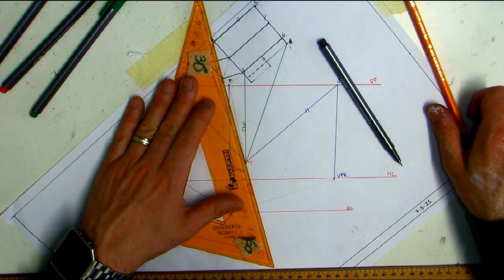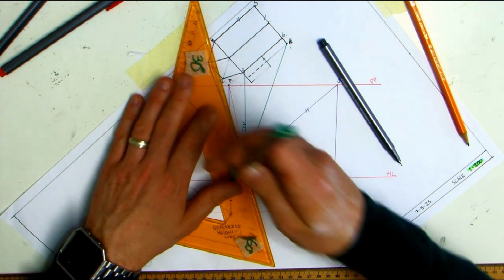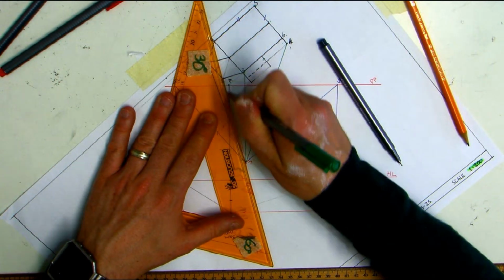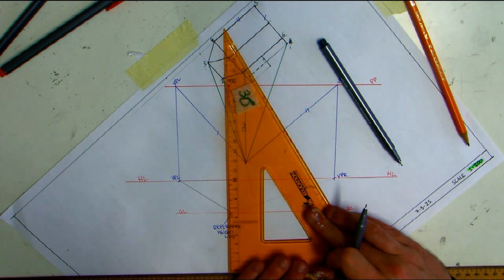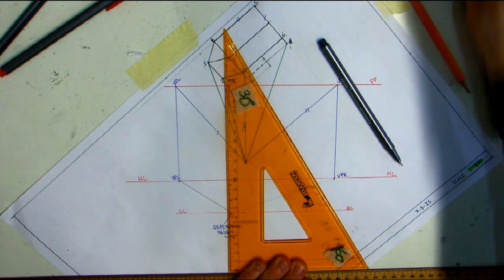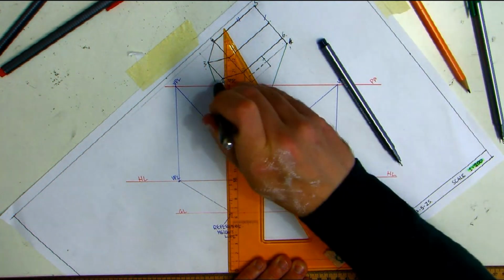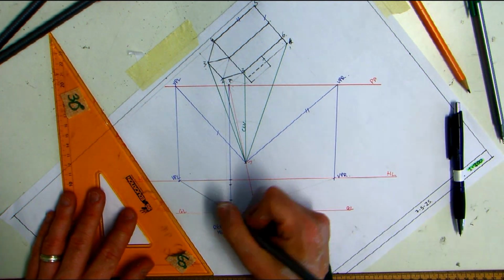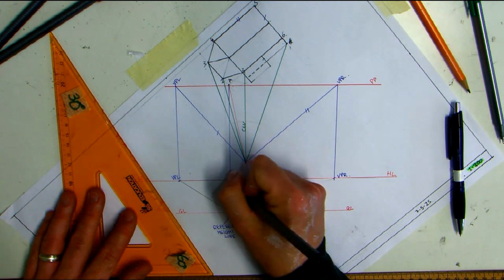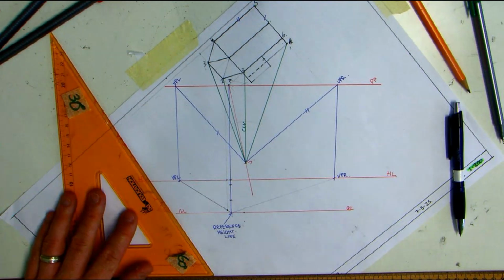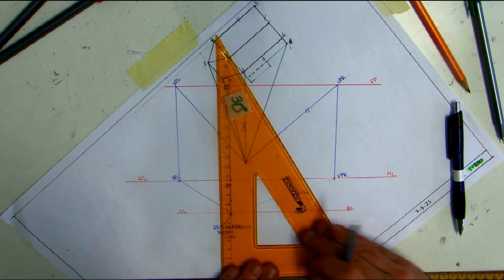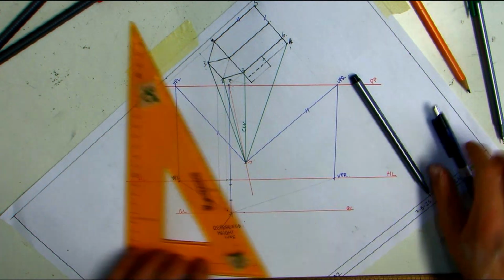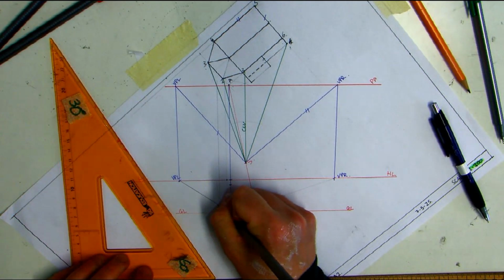Well, what I do is I get corner 1, vertical edge 1, and I bring it to the eye of the spectator. Wherever that hits the picture plane, I then bring that straight down. Wherever it hits the ground, that is edge 1. If I bring edge 3 down, same thing. So bring it to the eye of the spectator. Where it hits the picture plane, bring it straight down. And that will be edge 3.